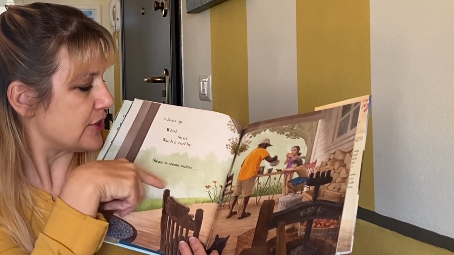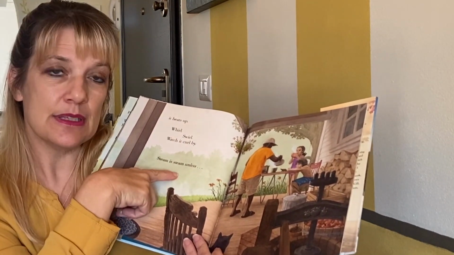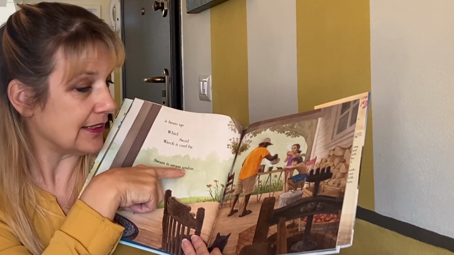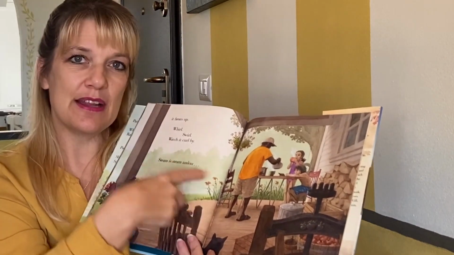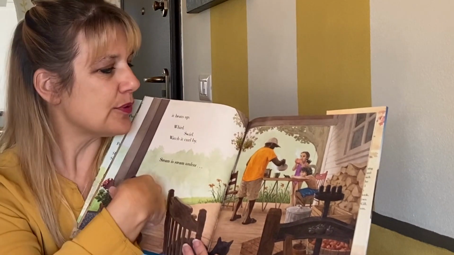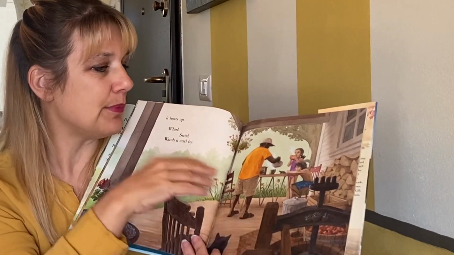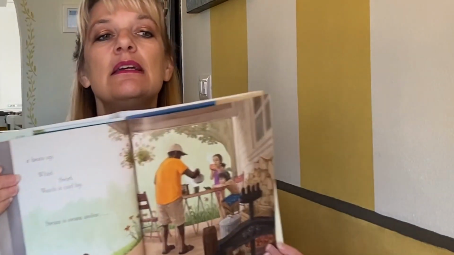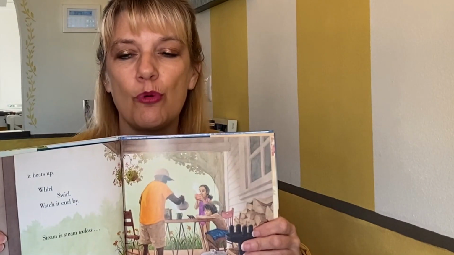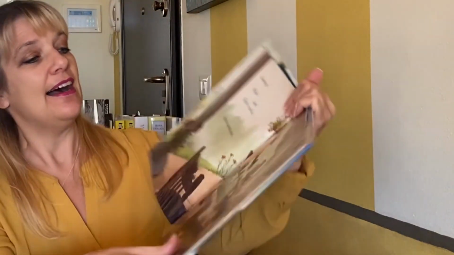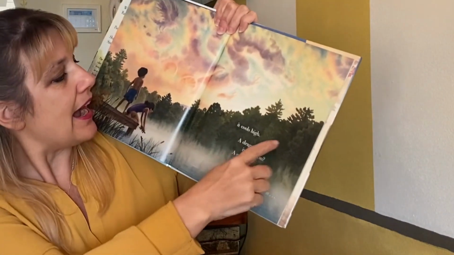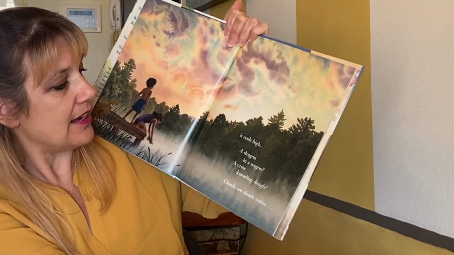Whirl, swirl, watch it curl by. Steam is steam. Unless, you see how that takes you to the next page? So there's definitely an arc going on here, because what we're following is the different forms that water can take, and they're all connected. It's kind of genius, this one, I have to say. I really, really love this example of a poem picture book.